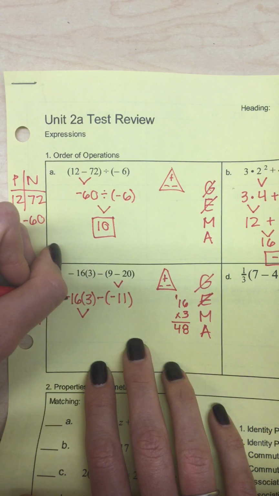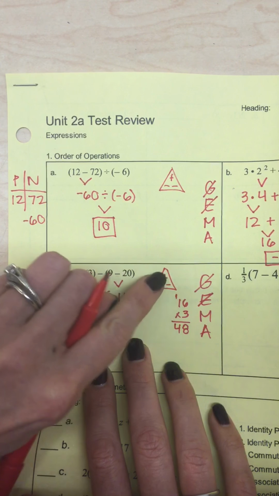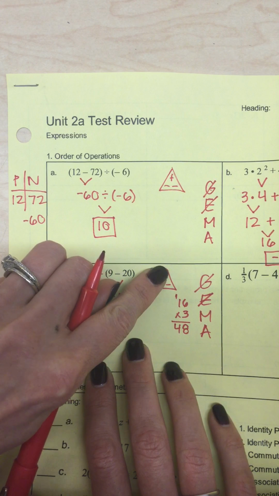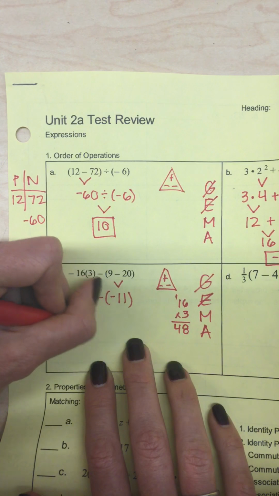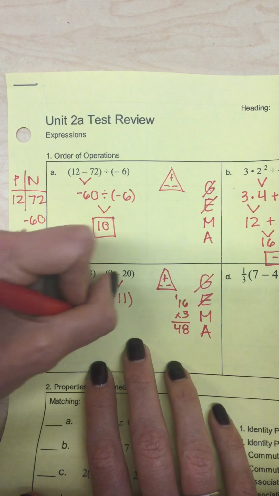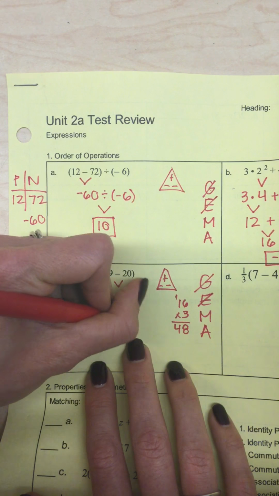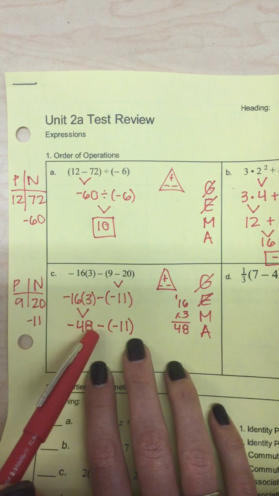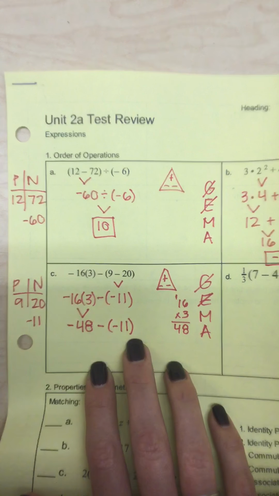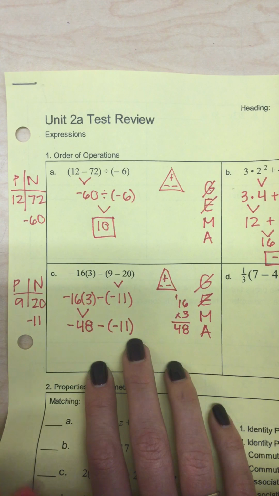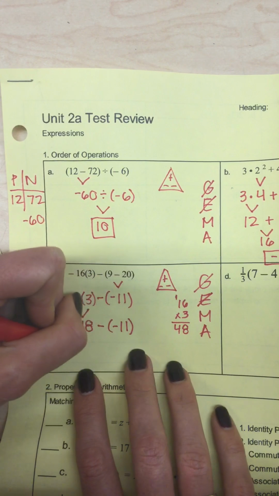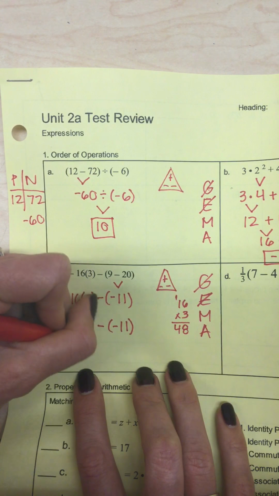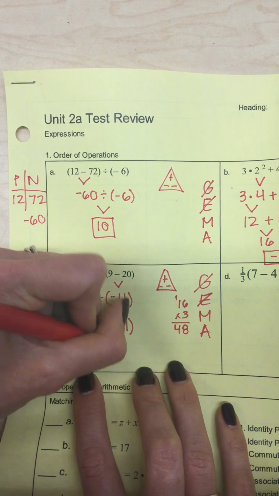Okay, and since I have a negative times a negative times a positive, that means that it has to be a negative. So I have negative 48, and then I am subtracting a negative 11. Remember that when you're subtracting a negative, you're getting rid of negatives. What you're really doing is going positive, because this is like taking sand off your hot air balloon. So we can instead rewrite this as negative 48 plus 11.